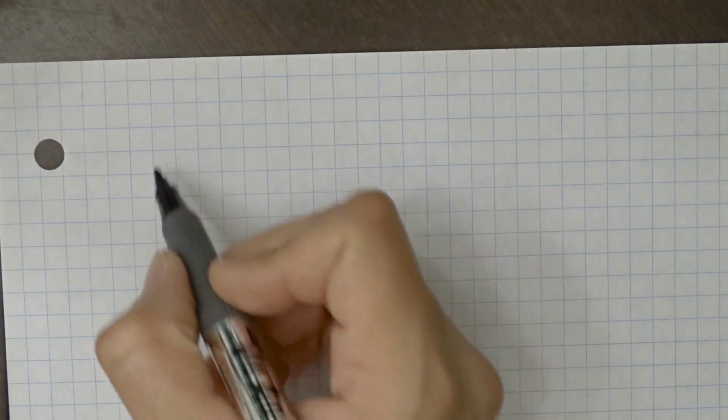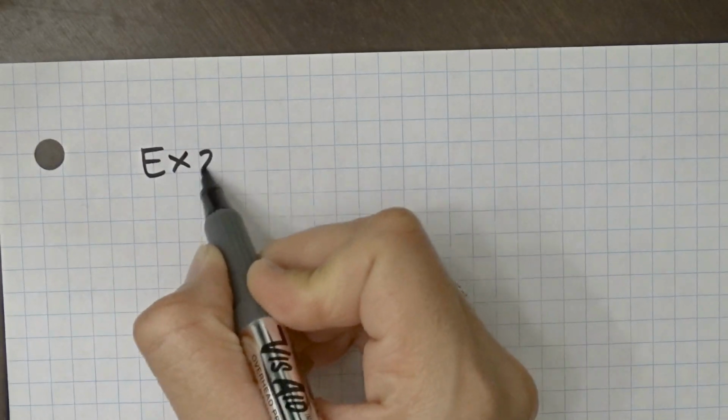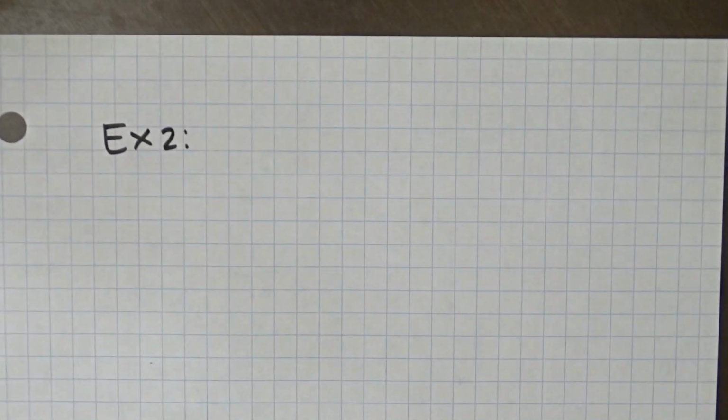By the way, I'll go into more detail on how to set up a proportion the right way on this one, in case you're wondering where I put the numbers and why I put them in that spot. So let's look at example 2.